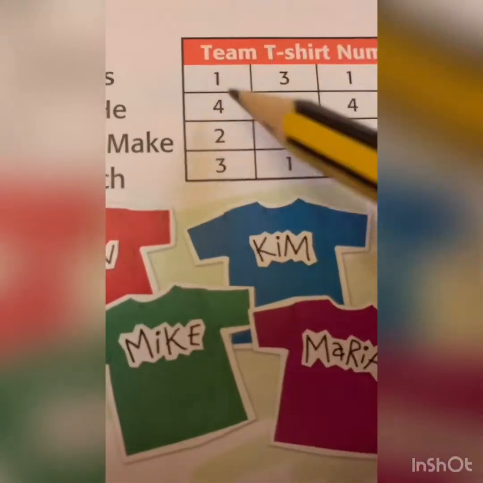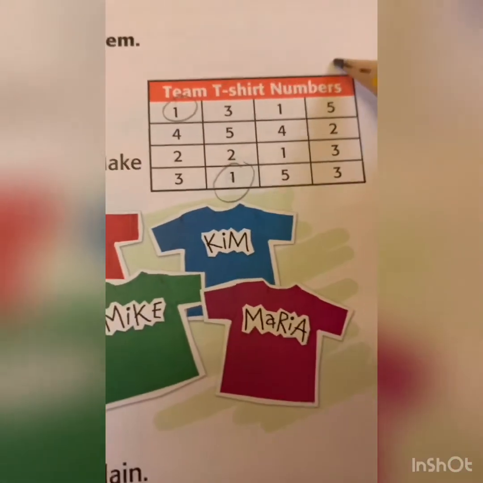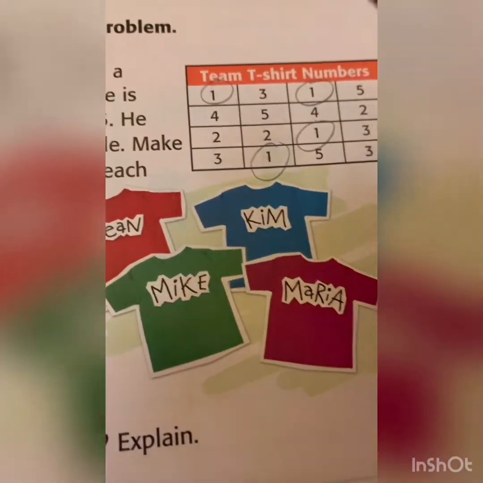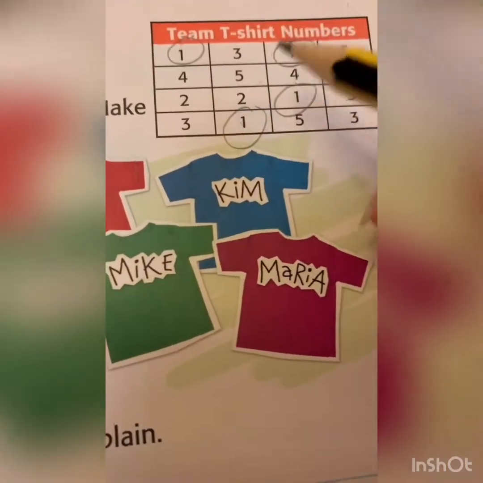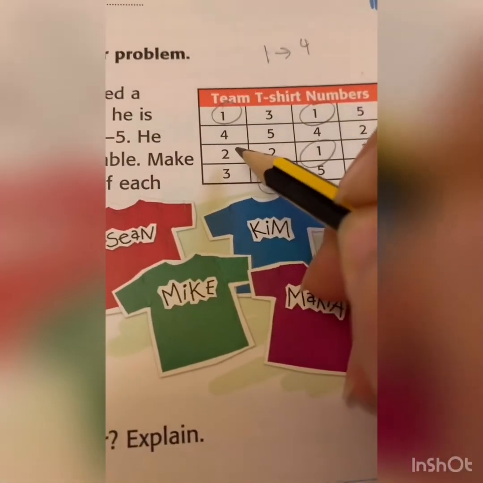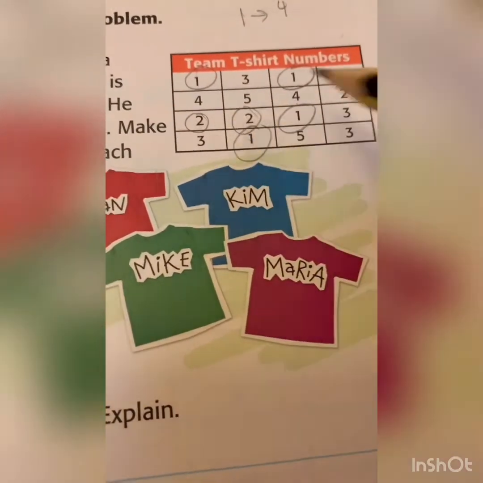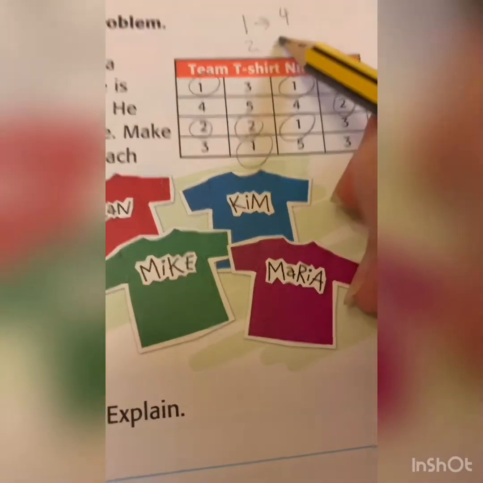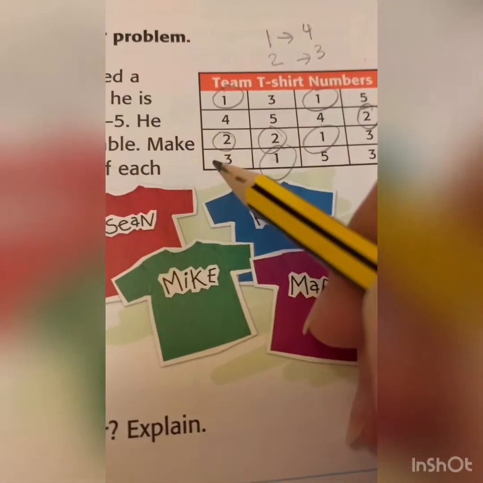Let's start with number 1: 1, 2, 3, 4. So for number 1, we received 4. For number 2, 1, 2, 3. For number 2, you received 3.